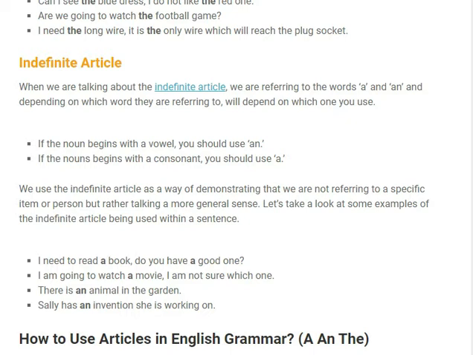Because when we have 2 vowels, it will be so difficult to say the word with 2 vowels starting. So we use the indefinite article as a way of demonstrating that we are not referring to a specific item or person, but rather talking in a more general sense. Let's take a look at some examples of the indefinite article being used within a sentence, as earlier.